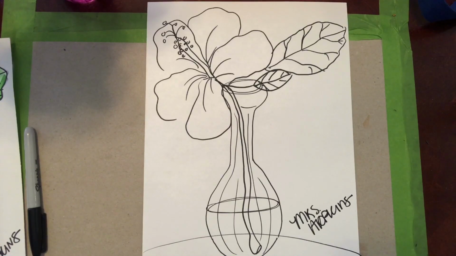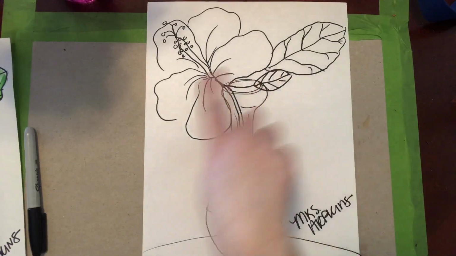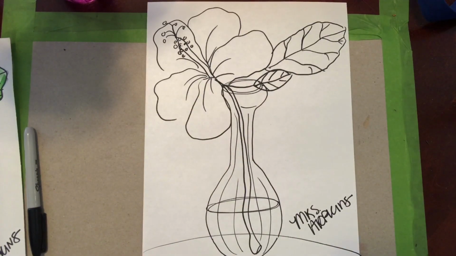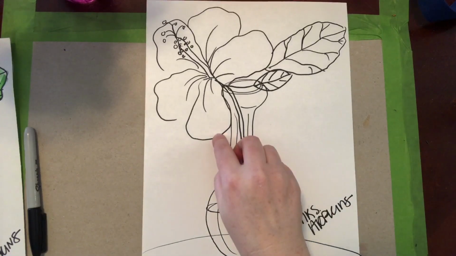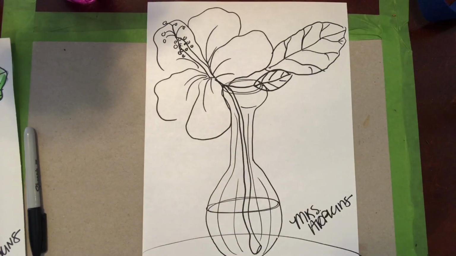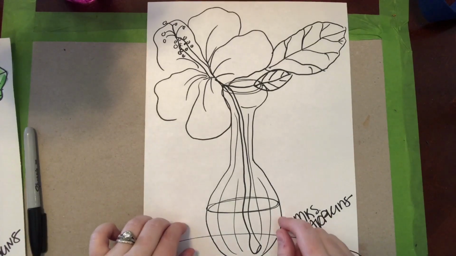At the end of this, you guys should be able to draw a still life. So our still life consists of a container and one flower. If you really like learning how to draw a hibiscus, you can add a lot more of them. You could have multiple in the same picture, but you might want to draw yours a little bit smaller.